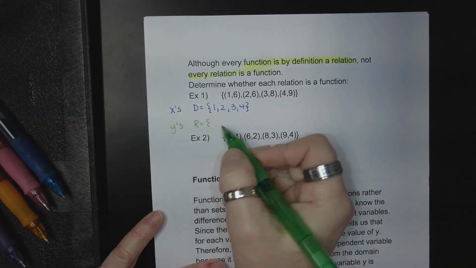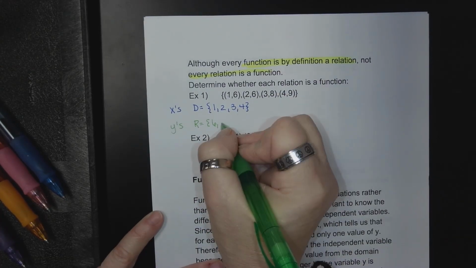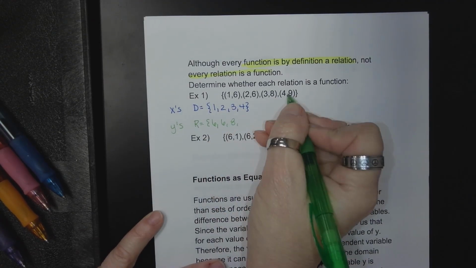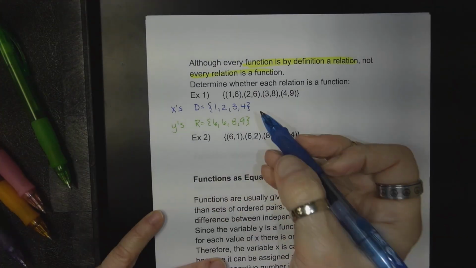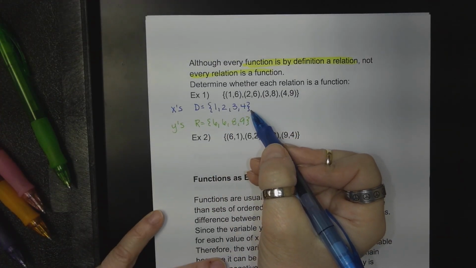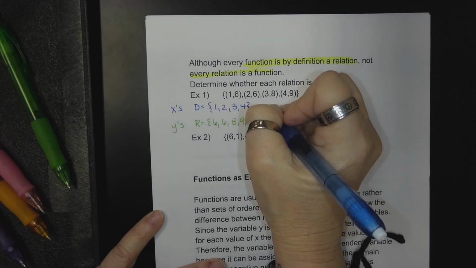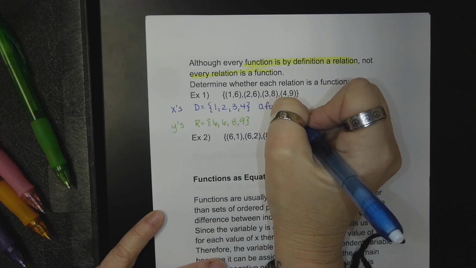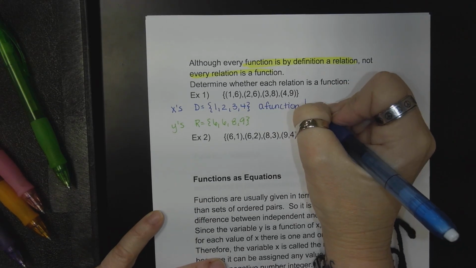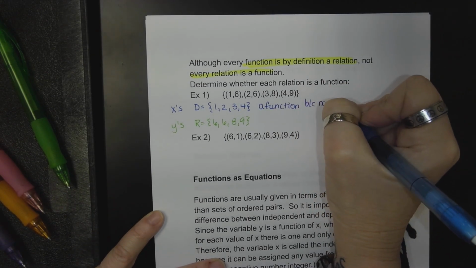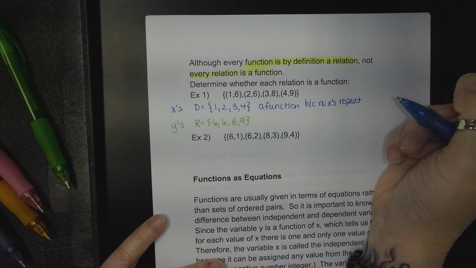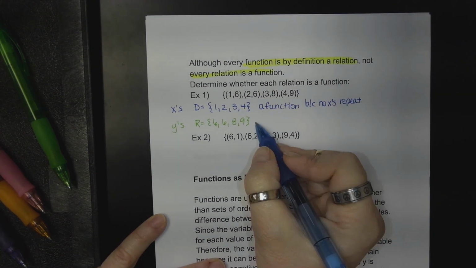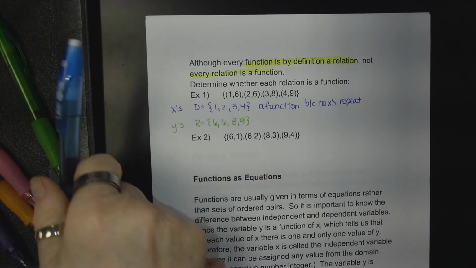Probably help us. Now our range is 6, 6, 8, and 9. And you do not have to write them down if they repeat, but I'm just writing it so you can see the repetition now, okay? So is this a function? It is a function. And it's a function because no x's repeat. Okay? And it's okay for these to repeat because this is your range, so no worries.